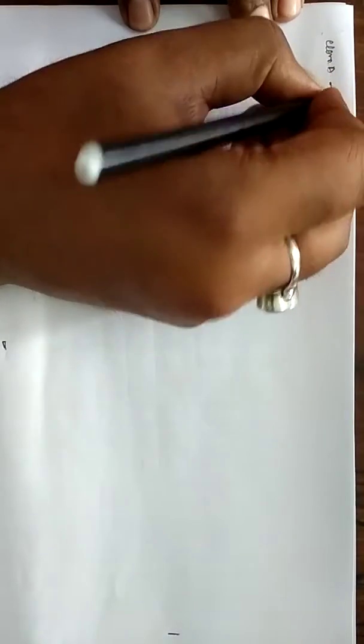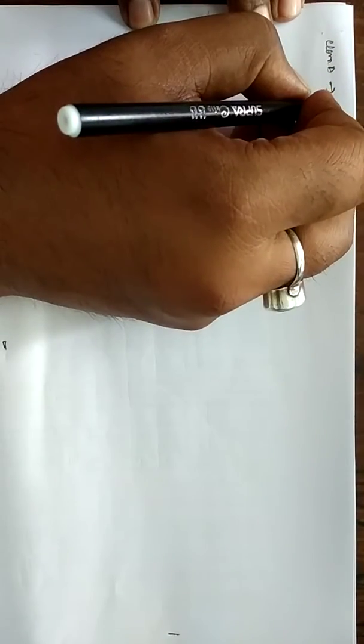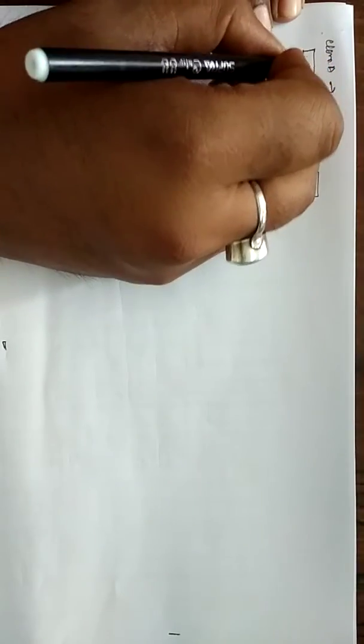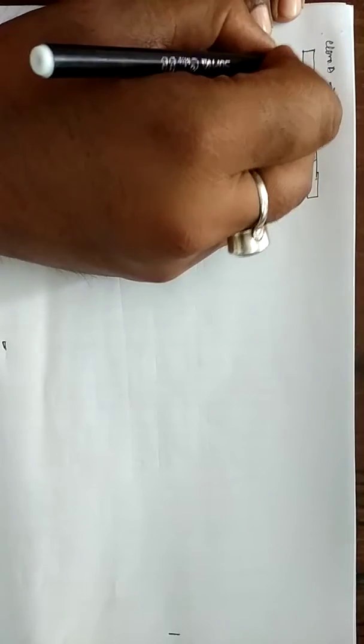We will discuss class A. So how many bits are required for an IP address? This is 32 bits. For class A, this is divided into 4 parts: 1, 2, 3 and 4. For class A, we will first take this first octet, which consists of 8 bits.